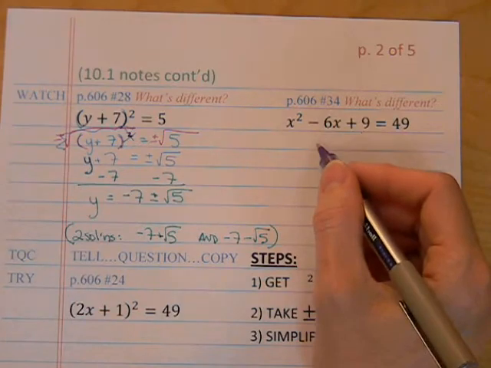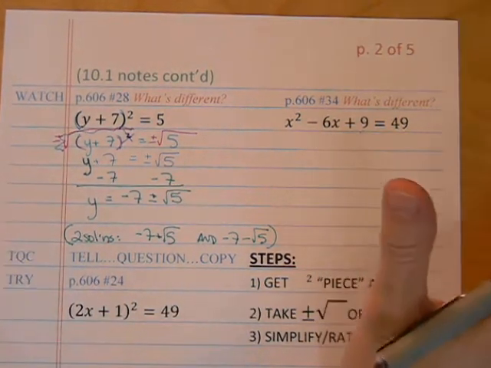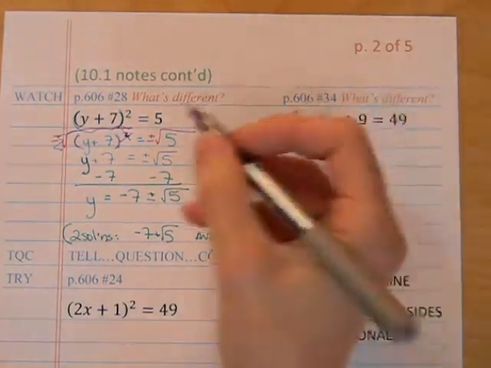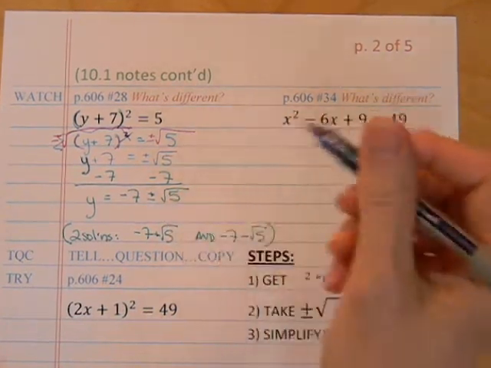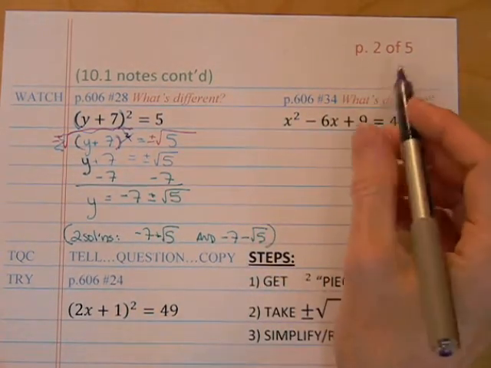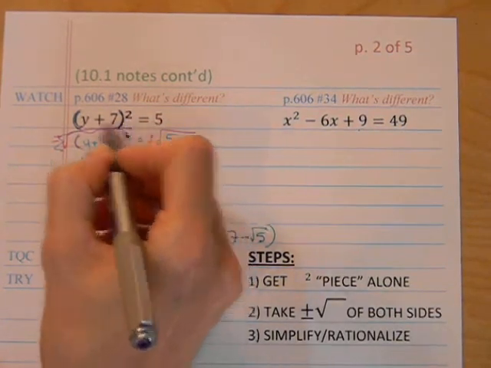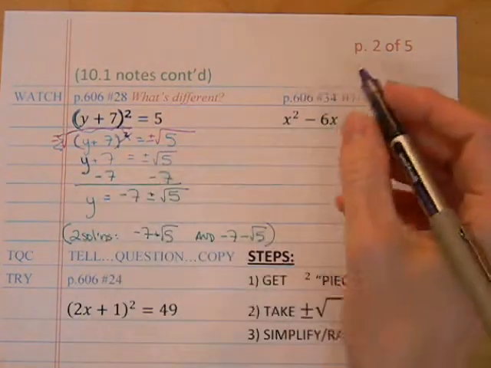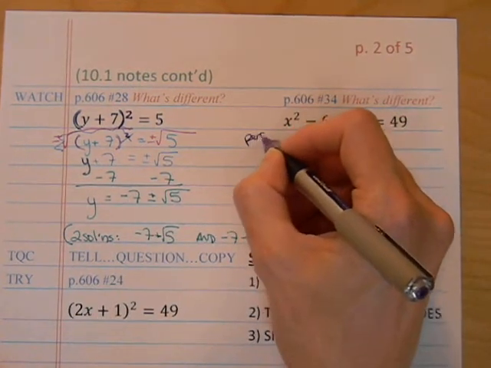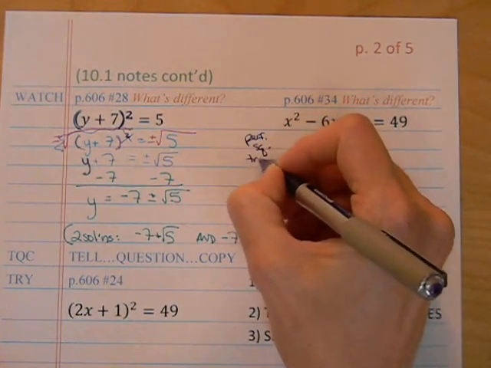This one is factorable, but I wanted to show you another way to deal with this in terms of the square root property. And the square root property says that if you can get it into something squared, then you can take the plus or minus square root of both sides. So this is actually a perfect square trinomial.